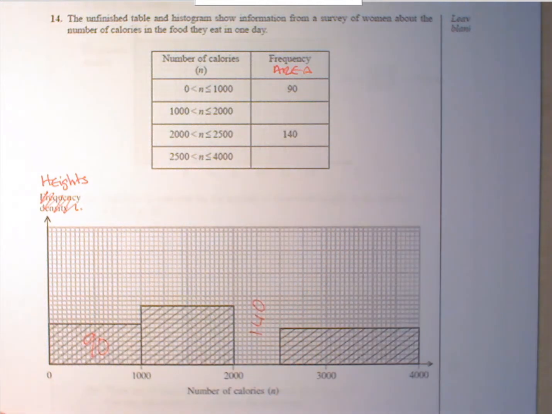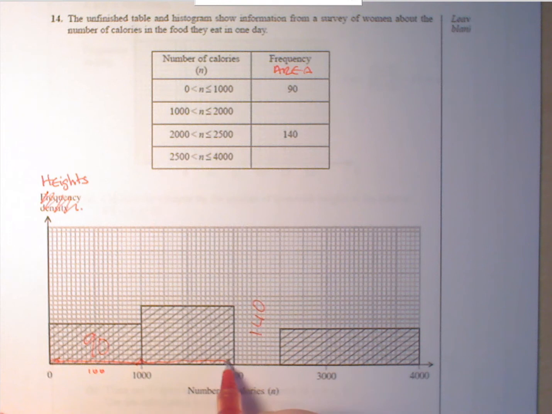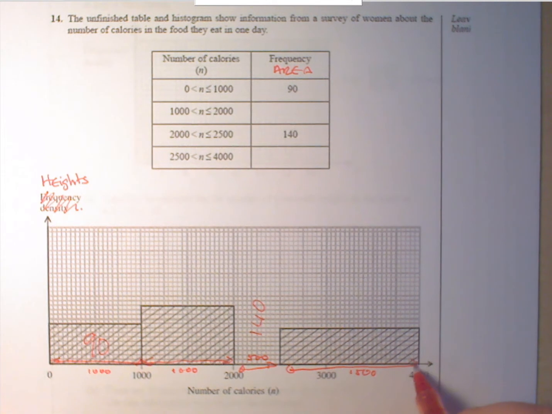Well, you can see the width here is 100. The width here is 1,000. Sorry, I got that wrong. That one's 1,000. This is 500. This one is 1,500. Okay, and so we've got some widths, we've got some areas.